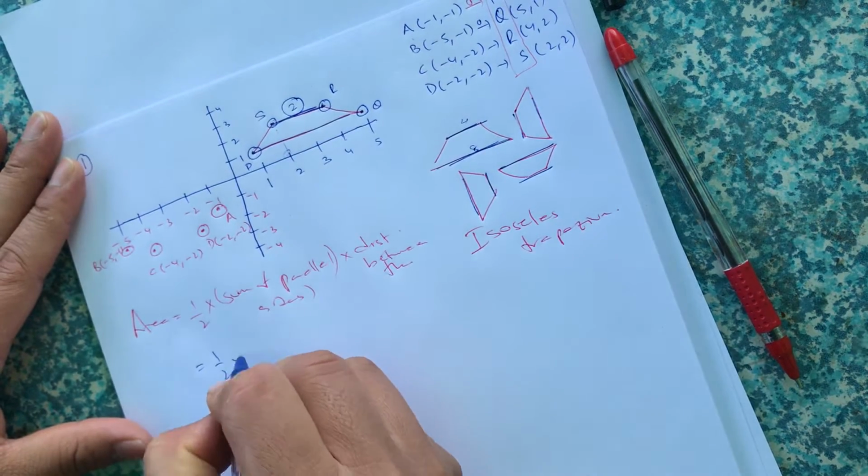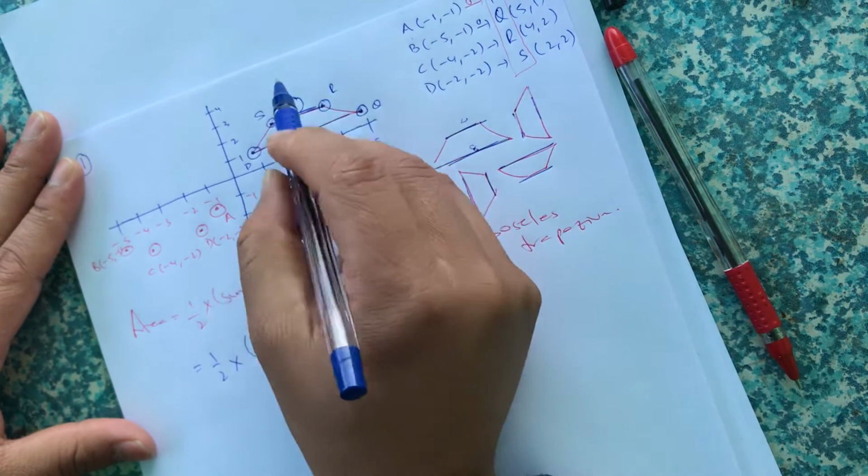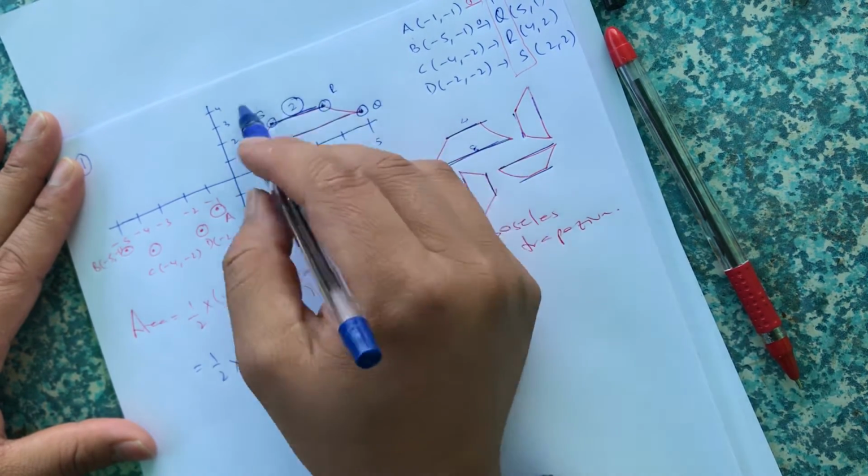So it will be half into the sum of parallel sides, 2 plus the length of this one. These 2 points are also in the first quadrant, meaning they are over here, on the same side.